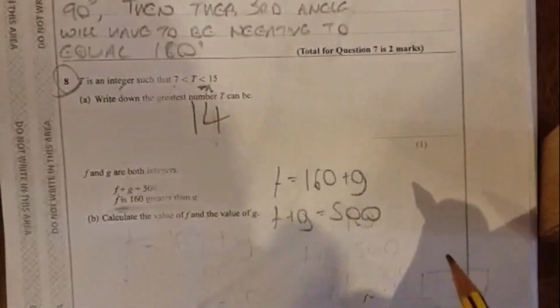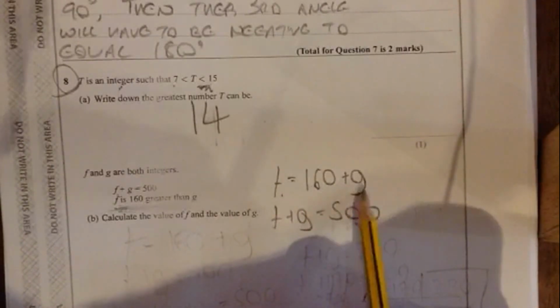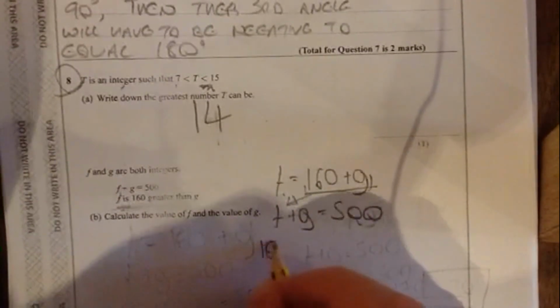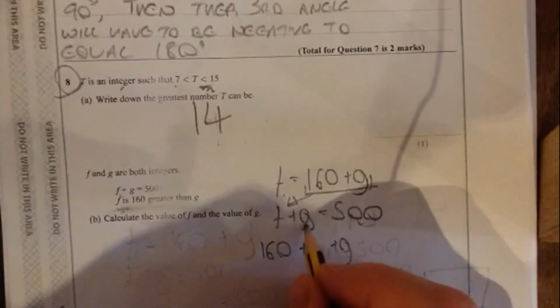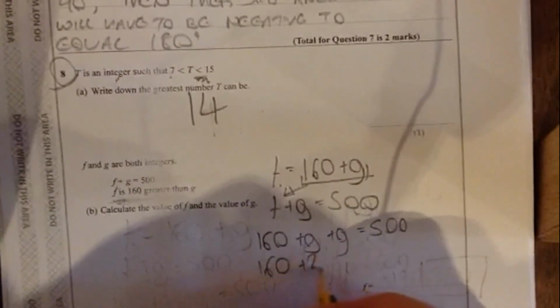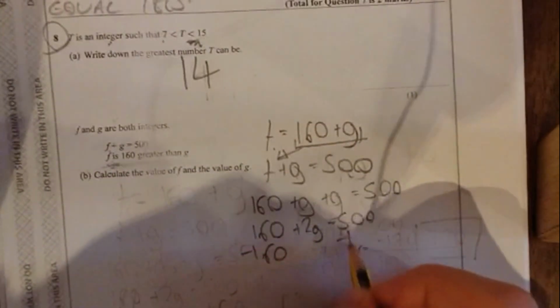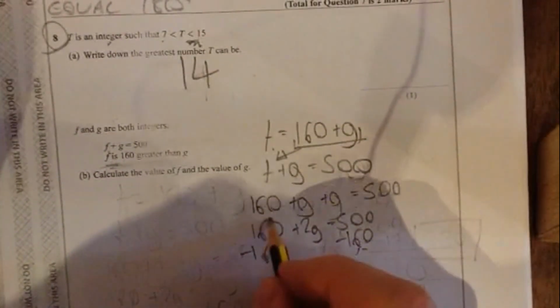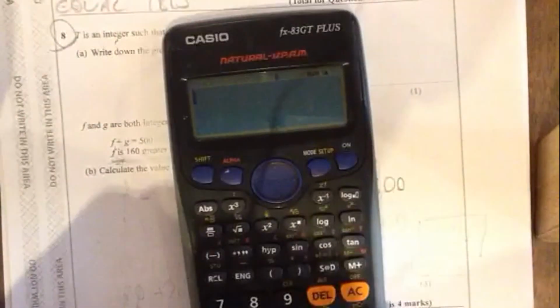Now we need to solve this. This is a simultaneous equation. Now there are ways we can do this, but just because of the nature of it, it gives us a value of F, which is 160 plus G. I can substitute that in for the F there. So I've got 160 plus G, because that's my F, plus another G, equals 500. And I just solve this. 160 plus 2G equals 500. Put my G's together, now I minus 160 from both sides. These cancel out, which gives me 2G equals 500 minus 160. I'm going to use my calculator.